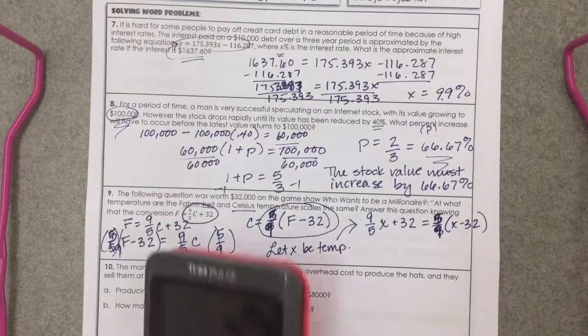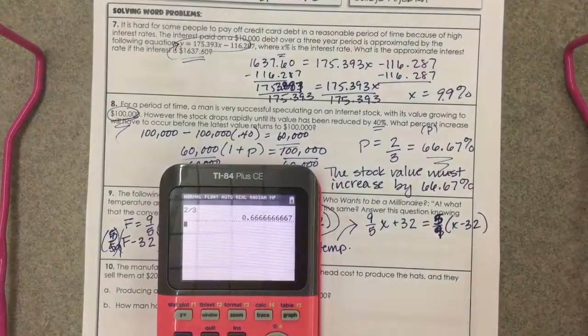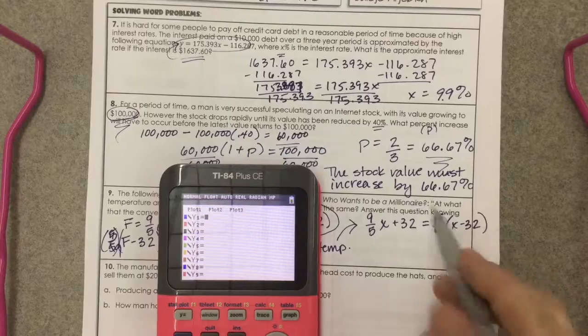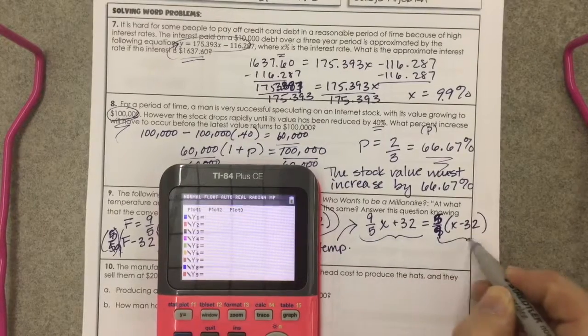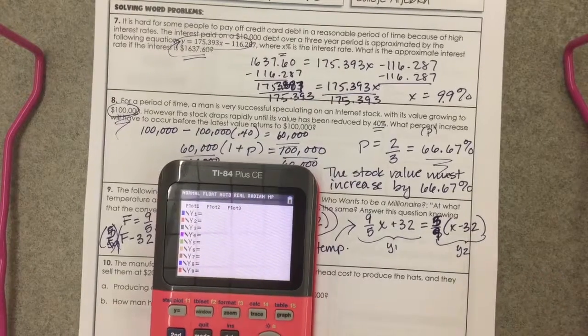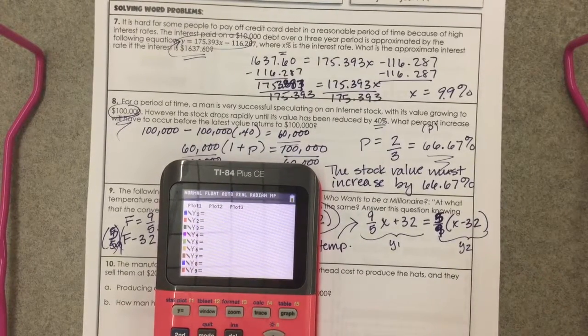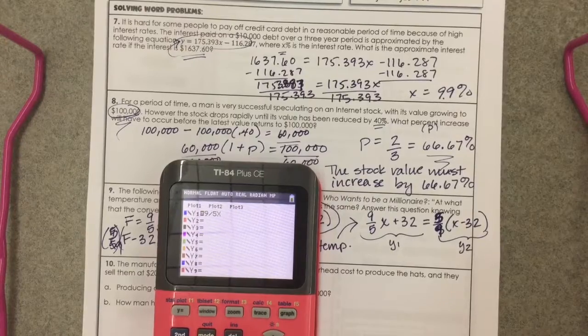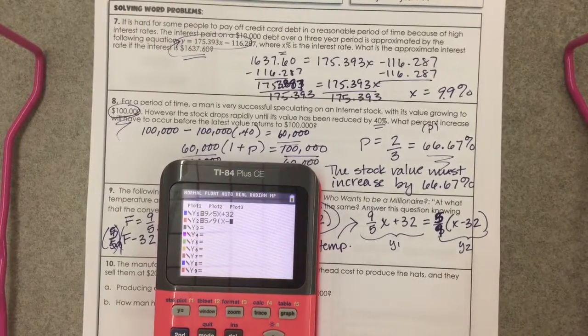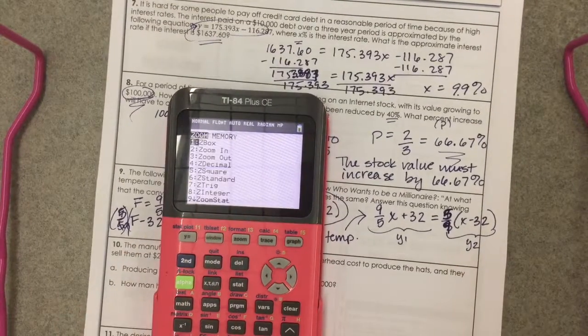Okay, and we're going to create a system of equations. So I'm going to let this side be y1, and I'm going to let this side be y2. So I'm going to enter into y1 9/5 X plus 32, and then into y2 I'm going to put 5/9, and then that needs to be in parentheses, X minus 32. I'm going to hit zoom 0.